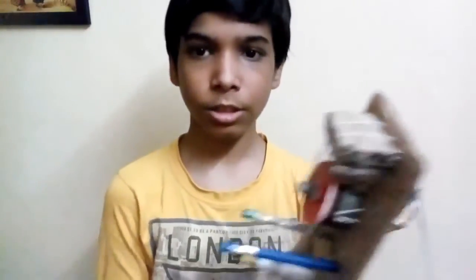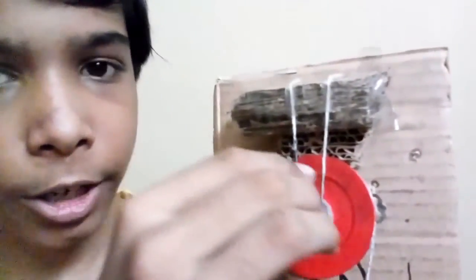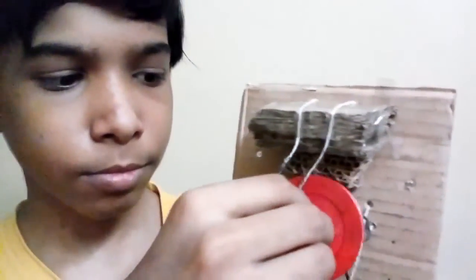So guys, this right here is my project. As you can see, here is the AC motor connected to a pulley. Let me show you.